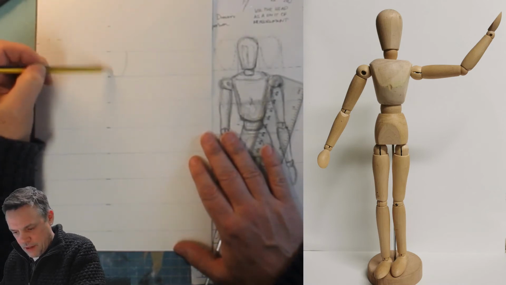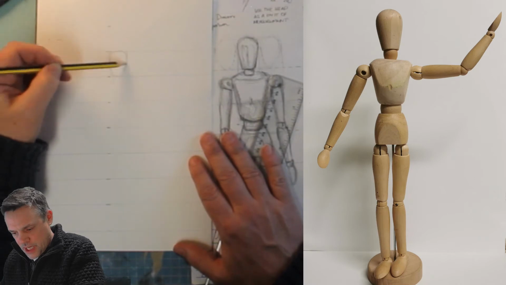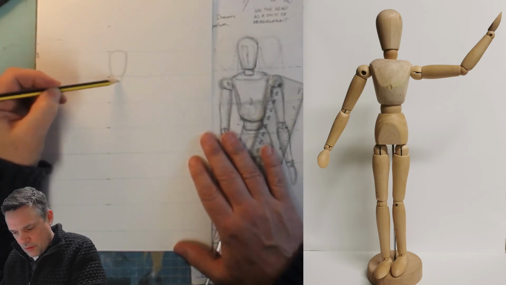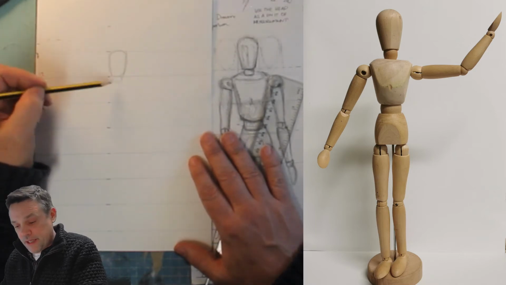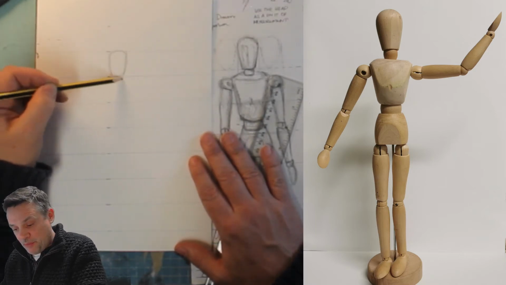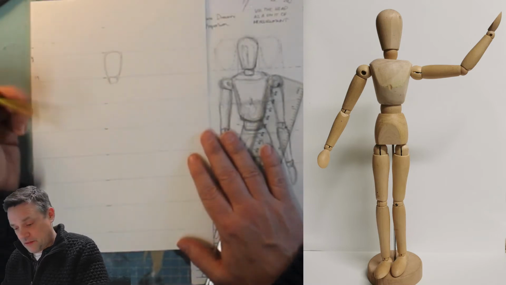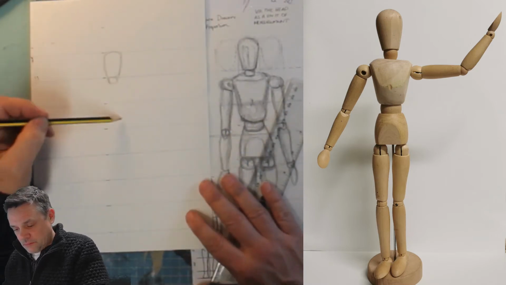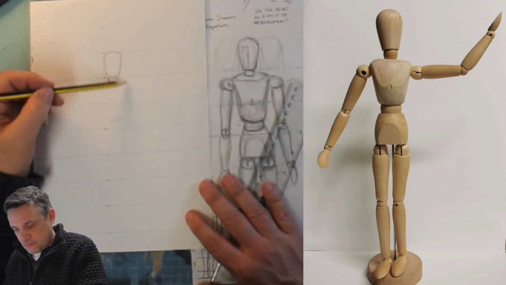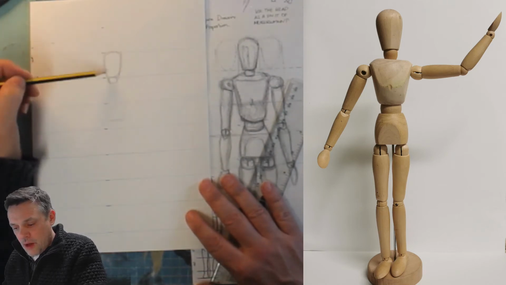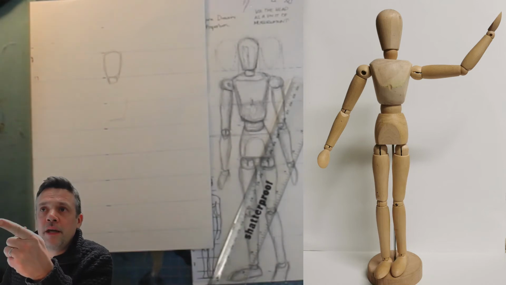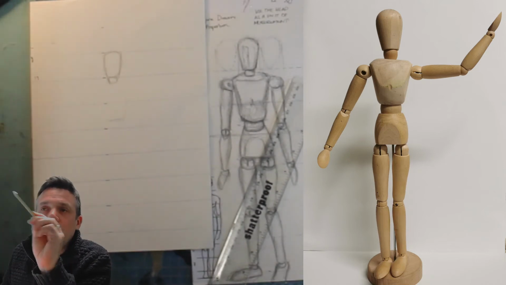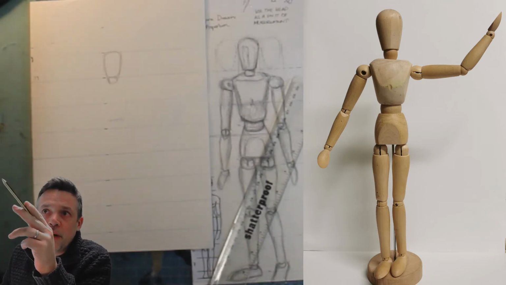Right, so again, draw the shape of the head. And the torso is in pretty much the same position, so you get a bit more practice with that. How wide should the head be? Well, on the head here, it's slightly more bulbous on the top, isn't it?